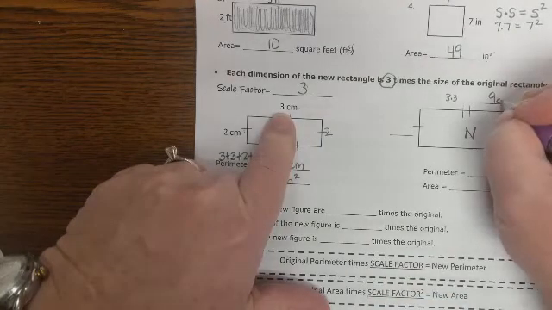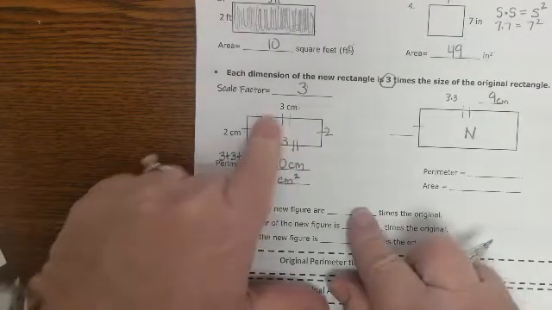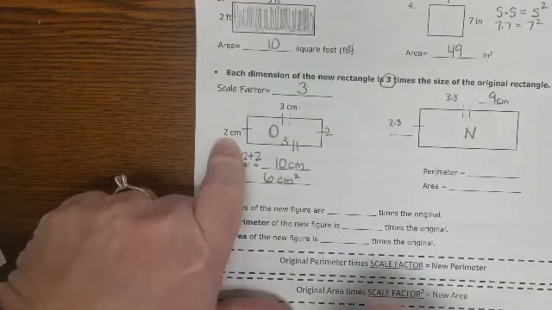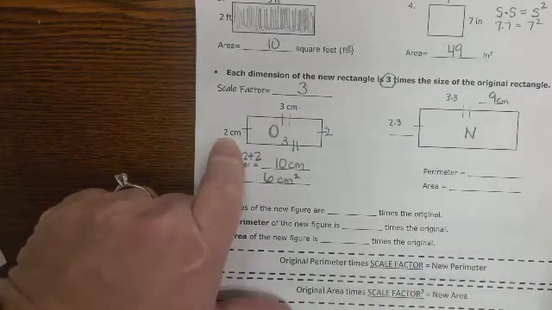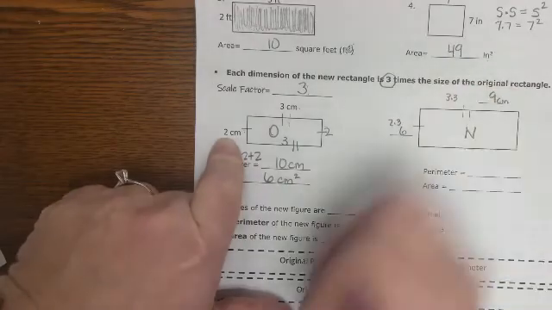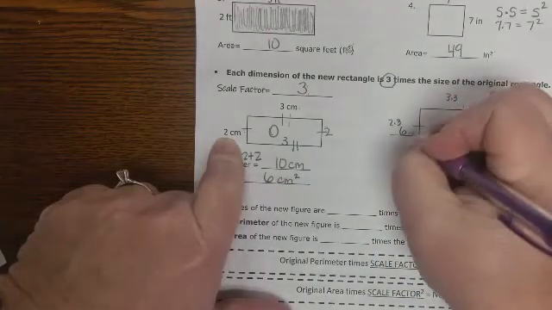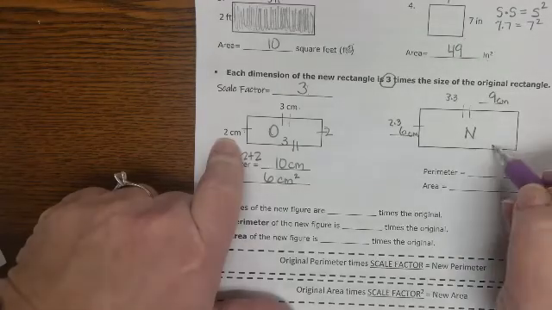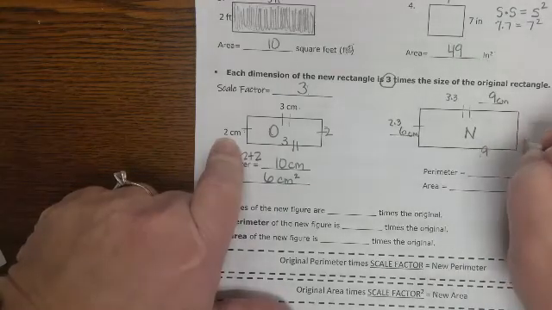And we're still talking about centimeters, all right? Then you do 2 times 3 to get this side, because it's 2 times your scale factor, which is 3. You would get it as 6, okay, centimeters, all right? So then this would be 9, this would be 6.